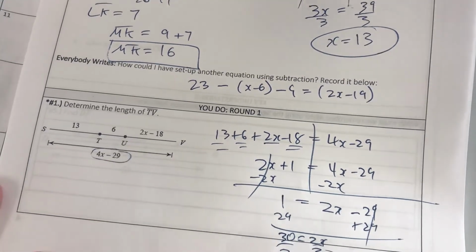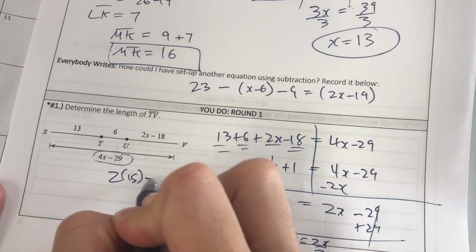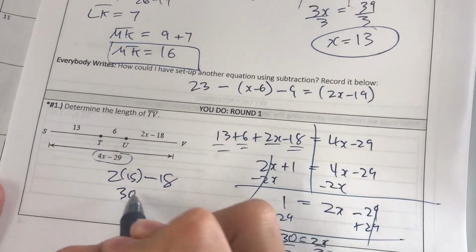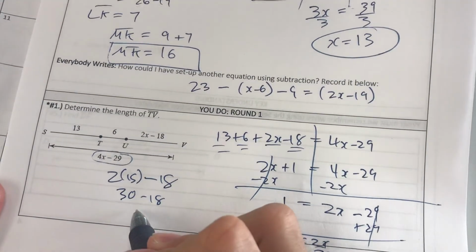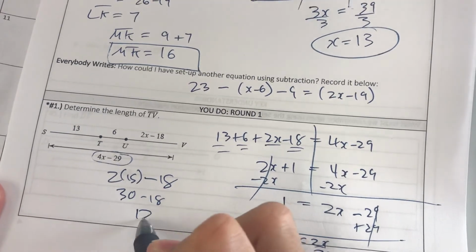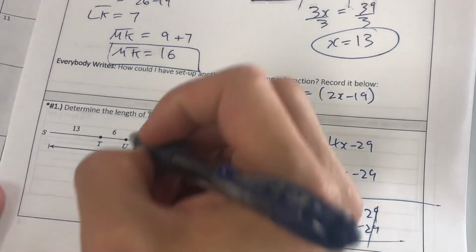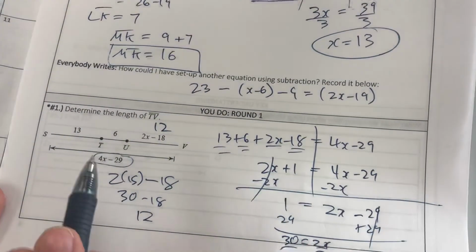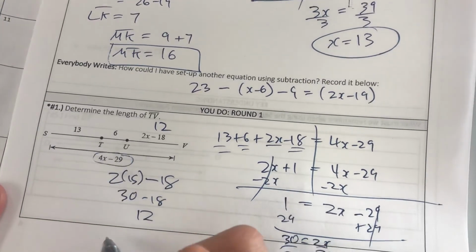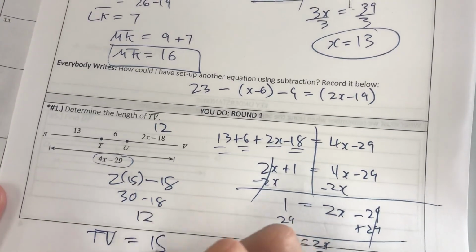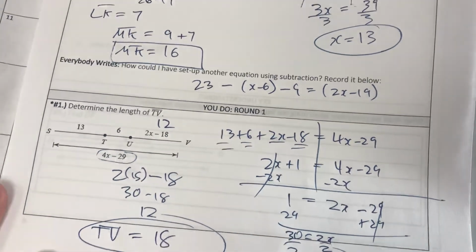So first we need 2x minus 18, so 2 times 15 minus 18, that's 30 minus 18, which means you get 12 as an answer. So UV is really 12. And so the final answer, TV, is 6 plus 12, which means the length of TV is equal to 18. Okay? And that's how we get to the final answer.